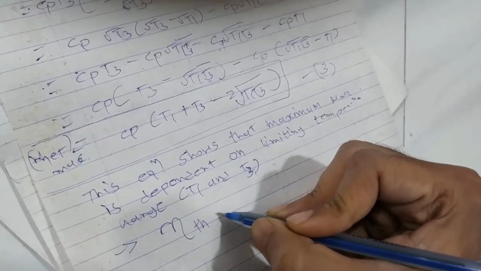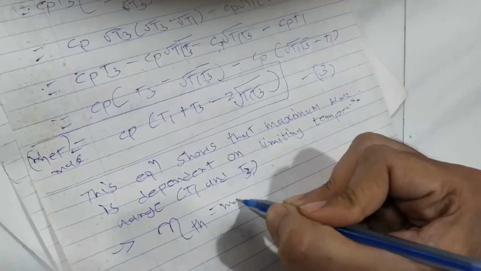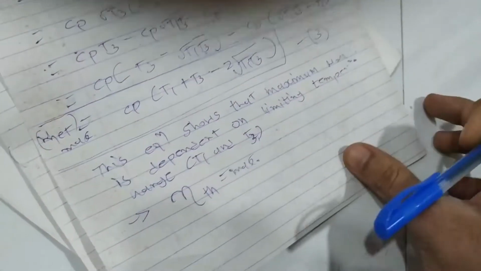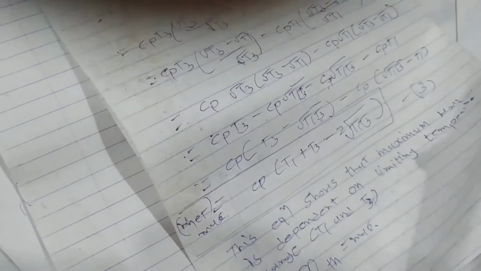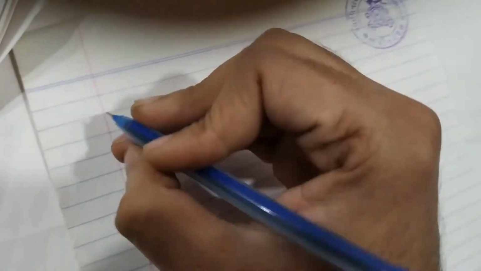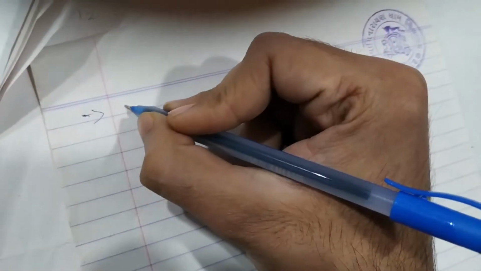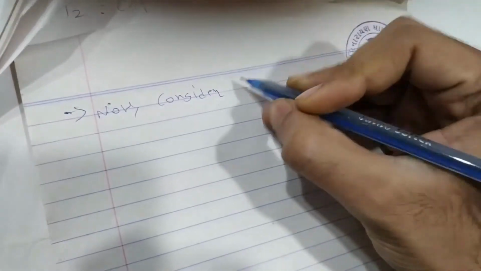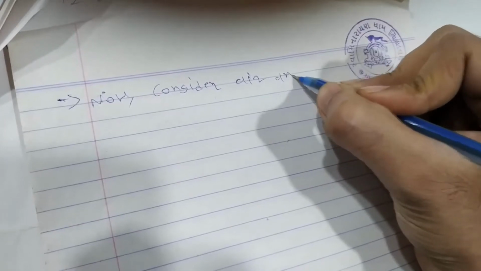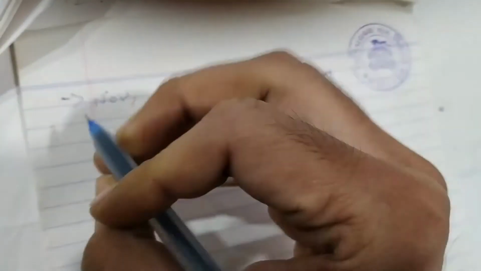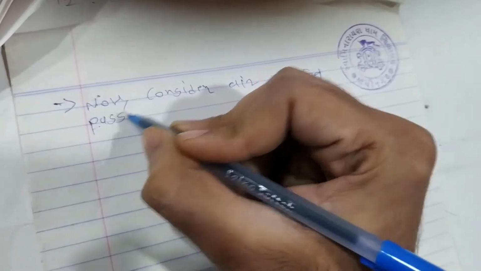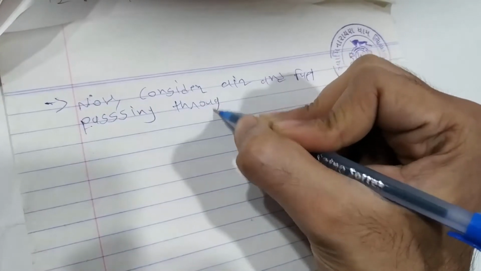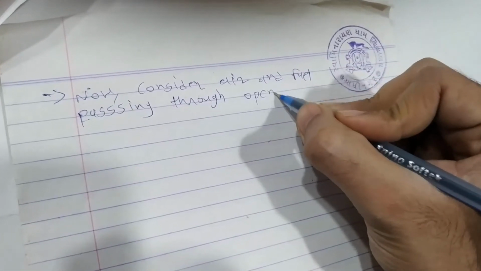Now I want to discuss thermal efficiency. This is maximum thermal efficiency. So for that I have to tell you a few things. I will take another page. First I have to consider here air and fuel passing through an open cycle gas turbine power plant.